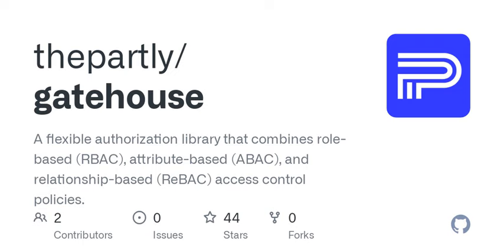On the other hand, ABAC is more nuanced. Here, permissions are based on user attributes, like saying, if you have a certain degree or clearance level, you can access the employee database. Now, ReBAC takes it a step further by focusing on the relationships between users and resources. Picture this. It's like being able to enter a room not just because of your role, but because your friend who hosted the party has vouched for you.